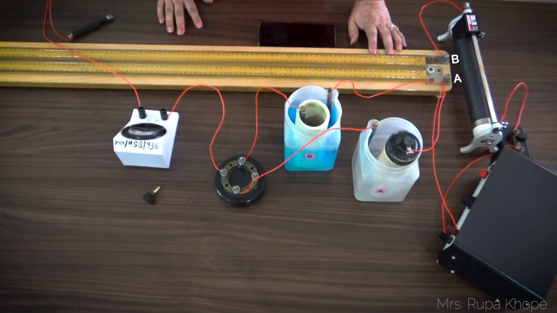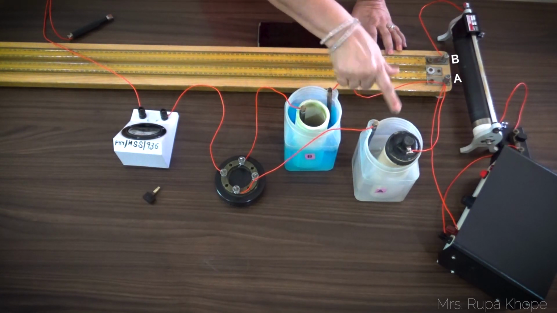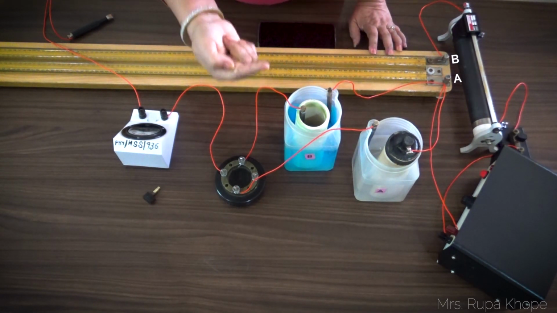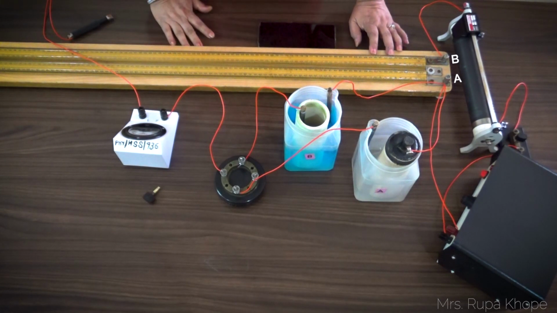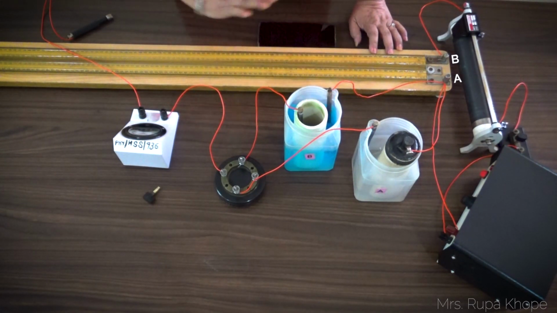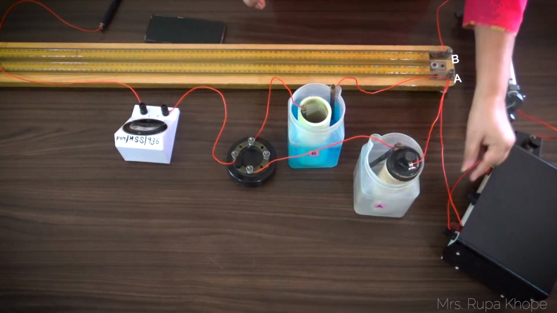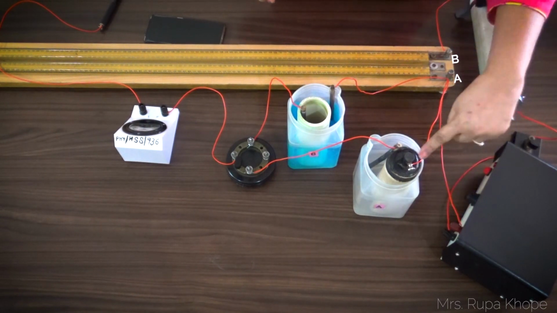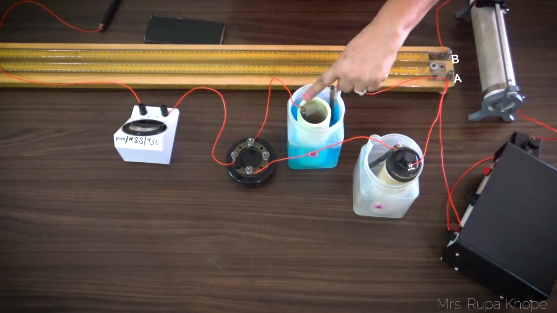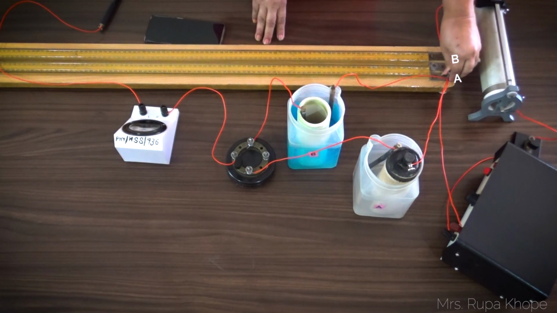Before that, let me tell you, in the last experiment which I showed you in the concept, I had taken one battery cell and showed you how to find the EMF. The same concept is being used here, but here there are two cells. So let's start. I'll revise the connections. Positive of the eliminator, positive of the Leclanché cell, and positive of the Daniell cell, they all come to a point.